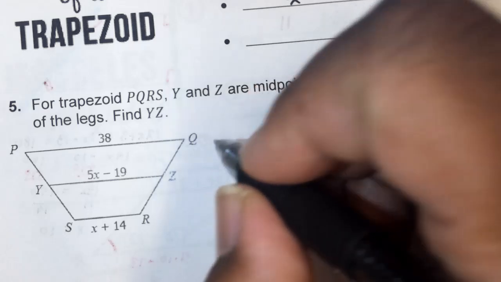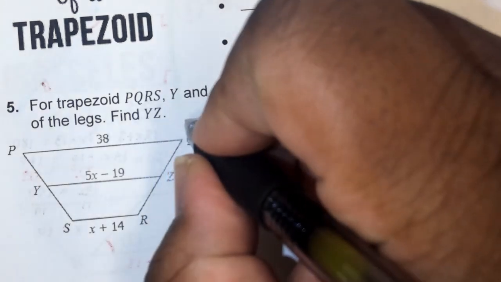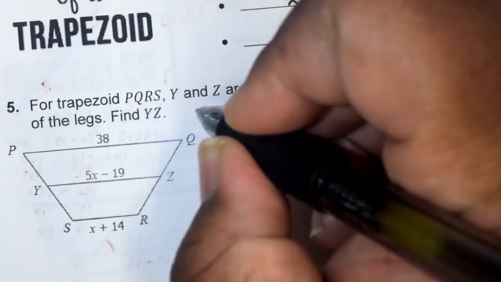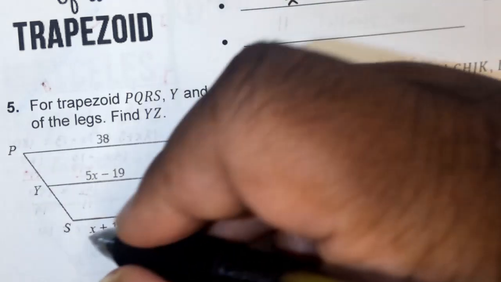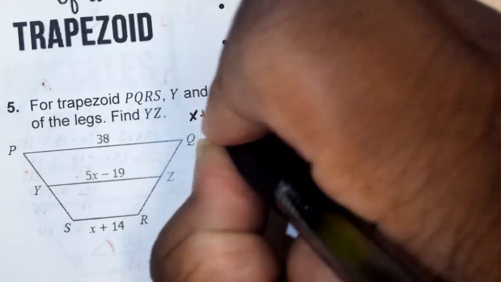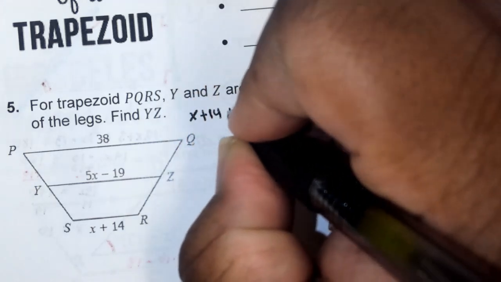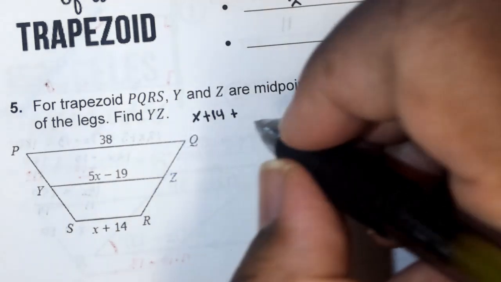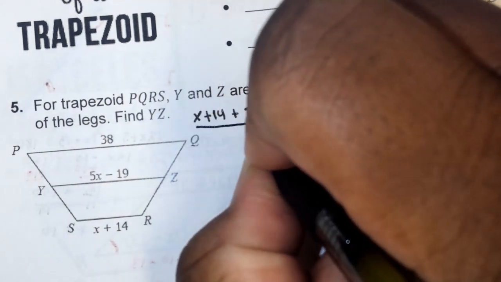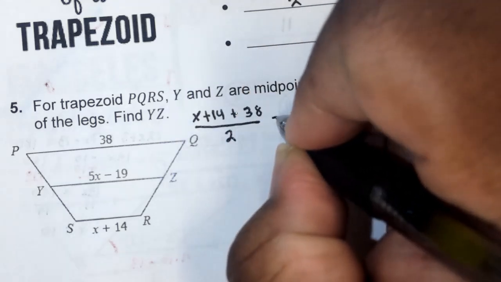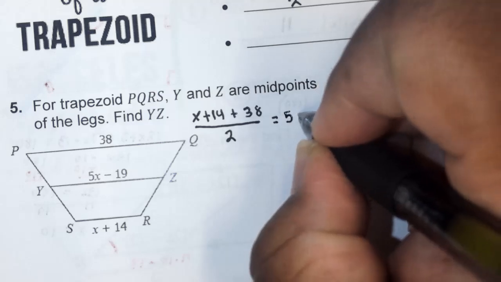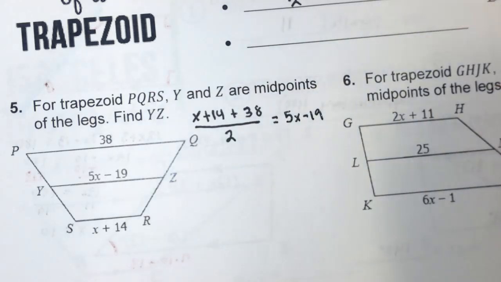The first one is going to be my RS, my base. It doesn't matter which base you use first. I always put my shorter base in front. It doesn't matter though. So x plus 14 plus my other base, which will be the big one, 38, divided by 2 equals the mid segment. In this case, my mid segment is 5x minus 19.